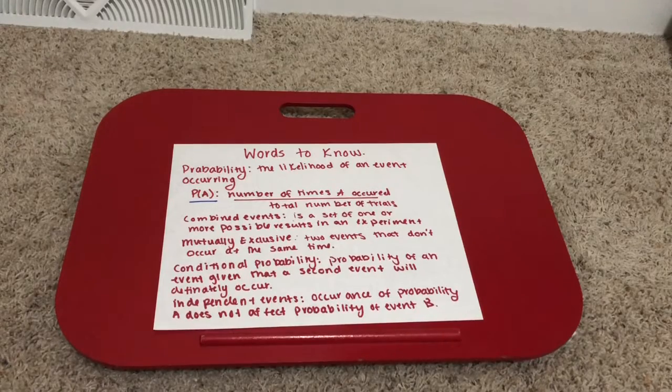This will all make sense in the next slide because I have all the formulas laid out and I'm going to explain them more in depth. The next thing we need to know is mutually exclusive. Mutually exclusive means two events that don't occur at the same time, which in the IB problem will actually say these events are mutually exclusive.